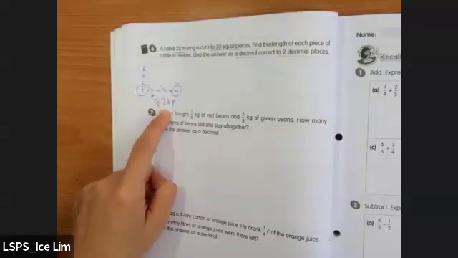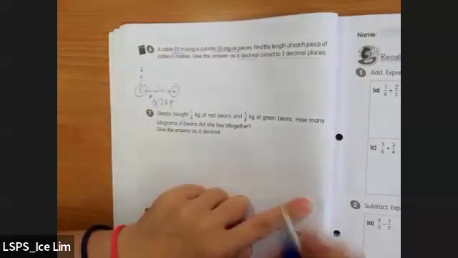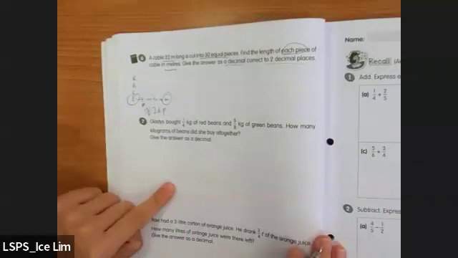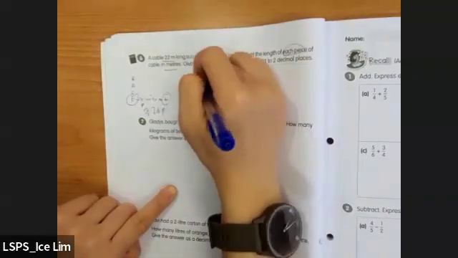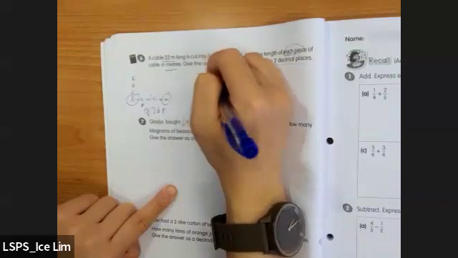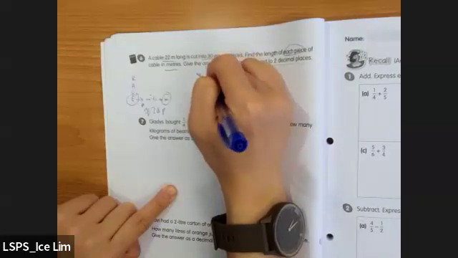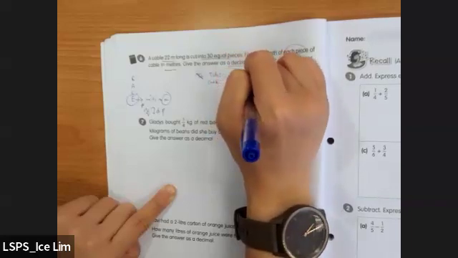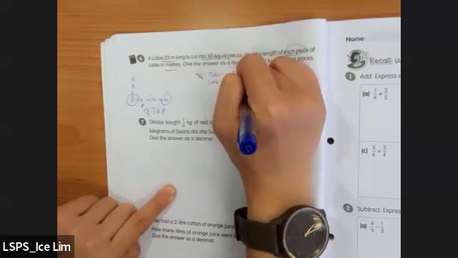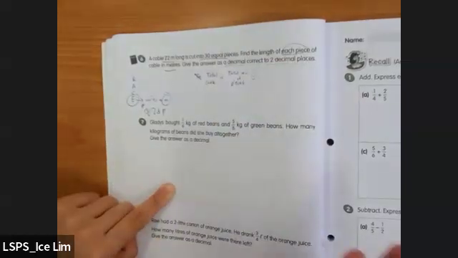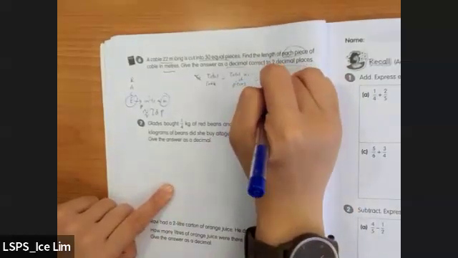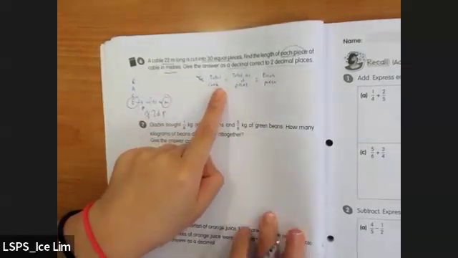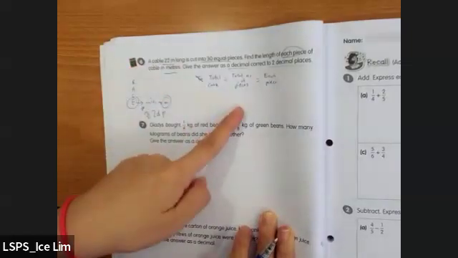Okay? Then I read the question. Find the length of each piece in meters. So if I write a numberless equation, it will go like this: total cable divided by total number of pieces, equals each piece. We learned that before. Once I have this written, I will know how to slot the numbers in.